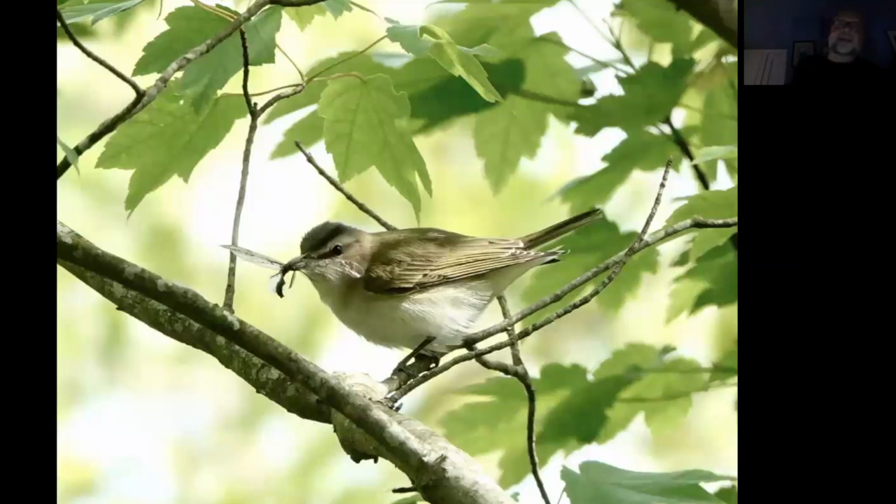More likely catching the big bugs are the vireos, and here is our widespread red-eyed vireo, one of the most common birds of the eastern deciduous forest biome, and very vocal all summer long. If you're even a casual birder that goes out in the woods around Washington, you know the song of the red-eyed vireo.